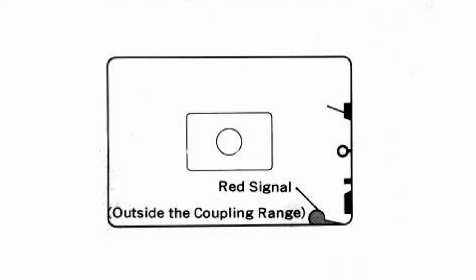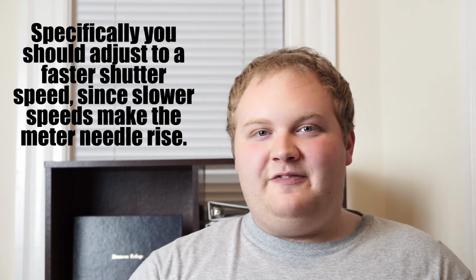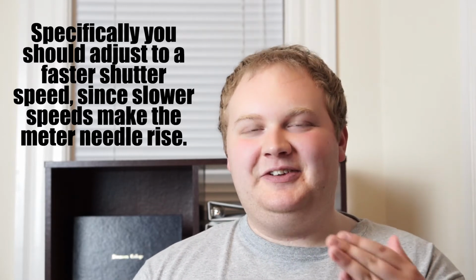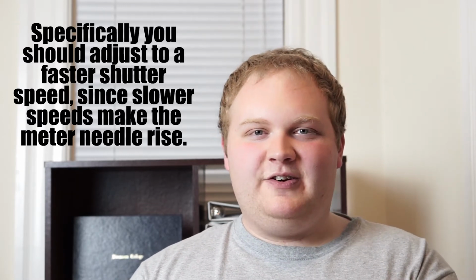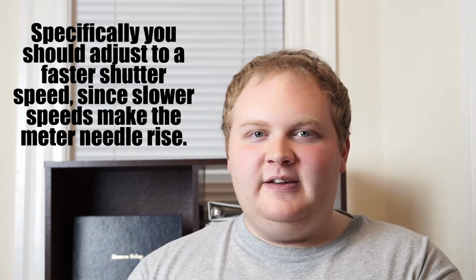So what happens if you get a little red dot in your viewfinder when you're using the meter? Well, that just means that your exposure settings are so far off that the light meter can't actually read it anymore. So try either adjusting the aperture a lot or the shutter speed, just to try to get it back to where the needle is inside that coupling range. Now if you turn your light meter on and you notice that the needles are not moving at all, then your battery might be dead and you might need to replace it.